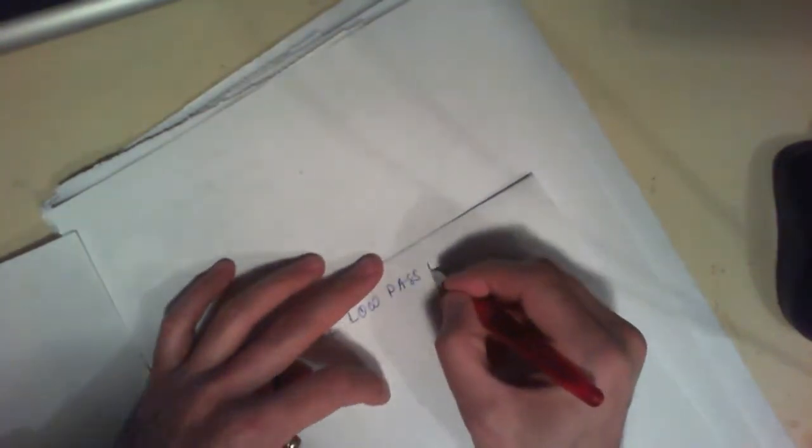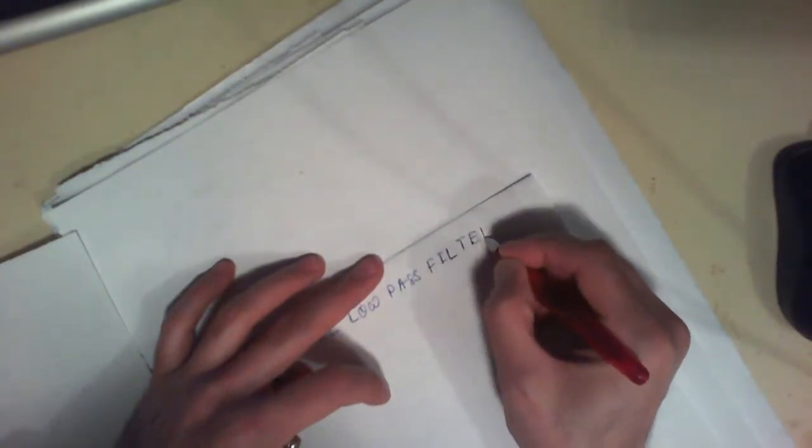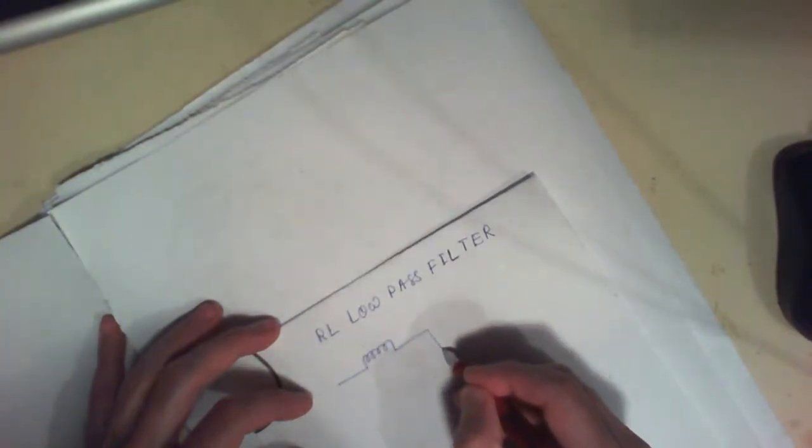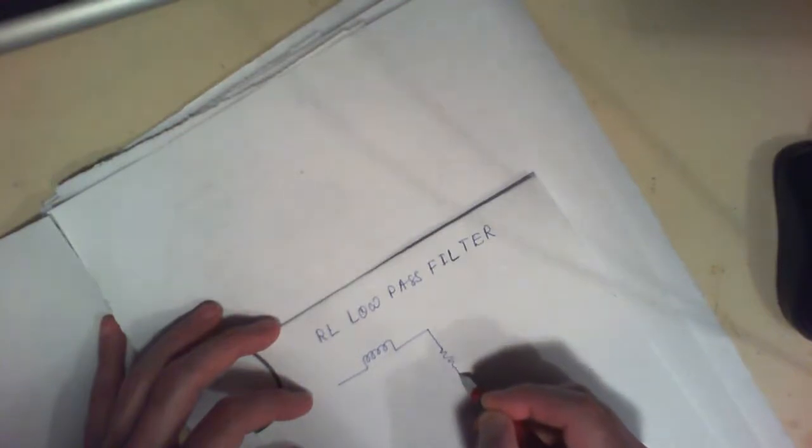So the circuit that I'm using here is basically an RL low-pass filter. Basically, you have an inductor over here, and this inductor is connected to a resistor.